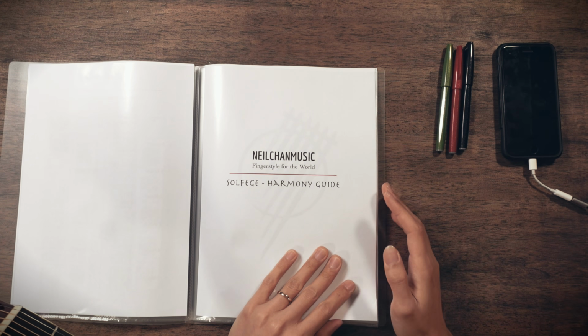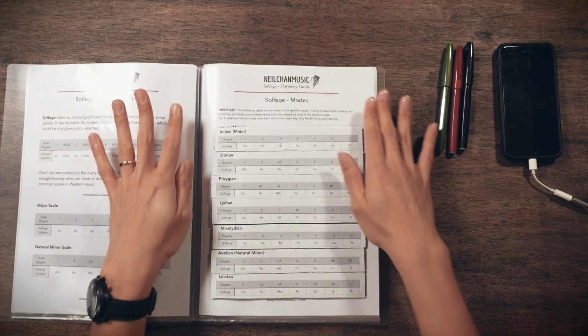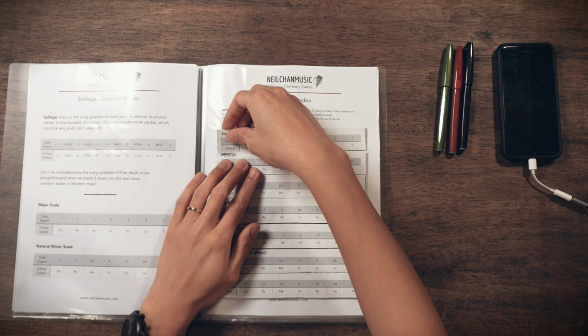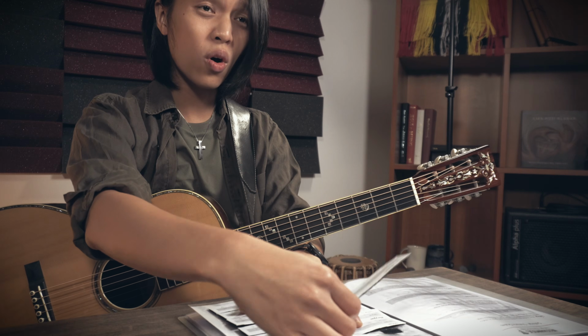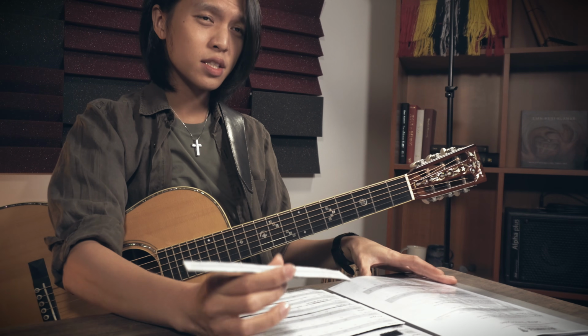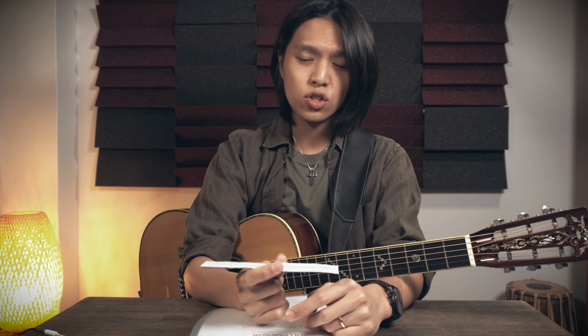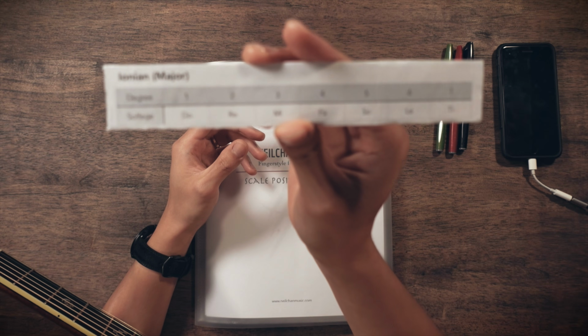Alright, in the solfege harmony guide, I'm just going to take out our solfege modes. In this case, we're just going to take the major mode so that we can walk you through how the major scale is sung and how we can use it to find the key of any song. Alright, so we've got our major mode here.